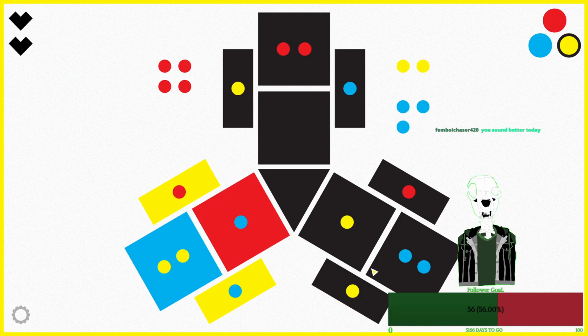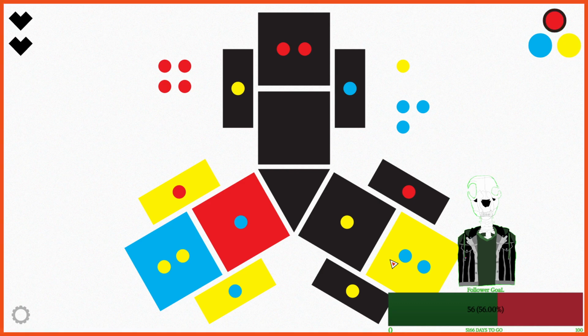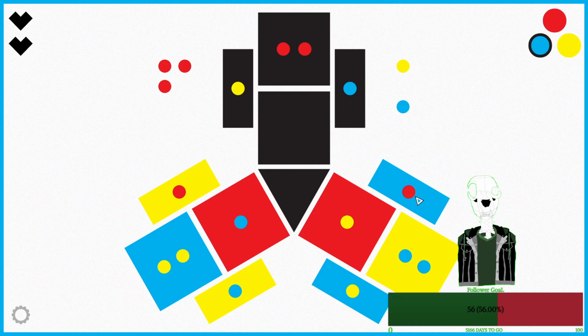We only have two. So that one's yellow. Which means that one's red. Those ones are blue. Blue, yellow. This is red. Two of these are red. So the only thing left for this is red.